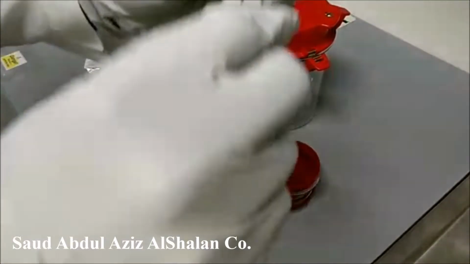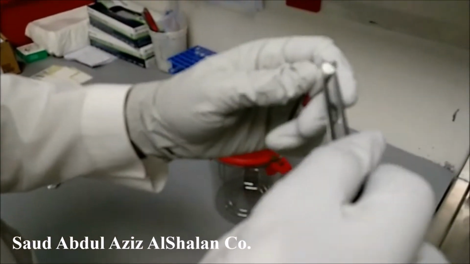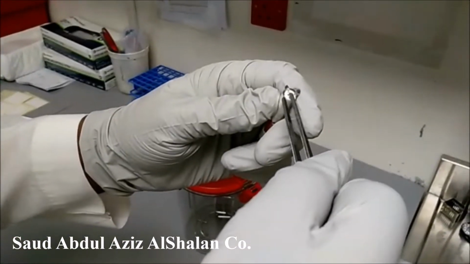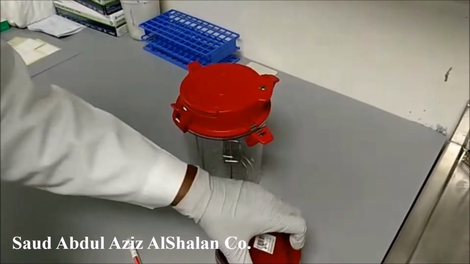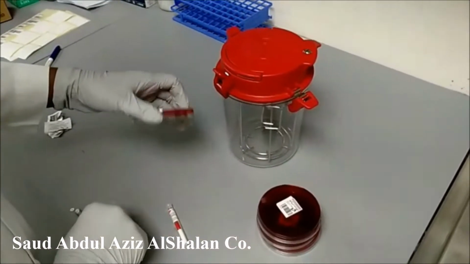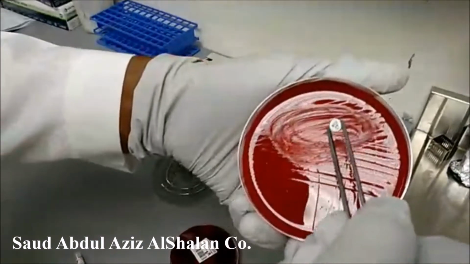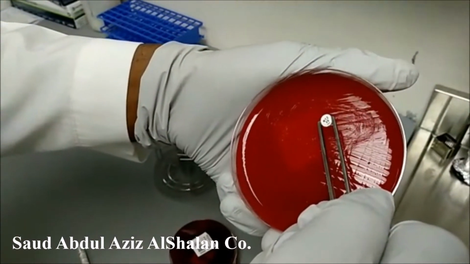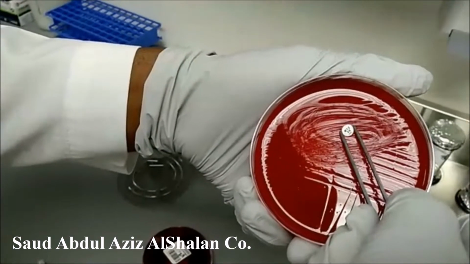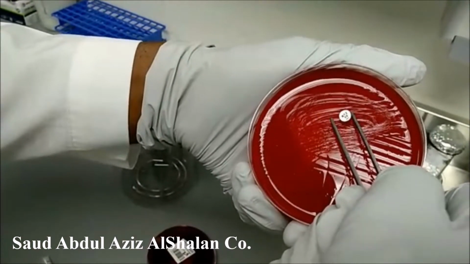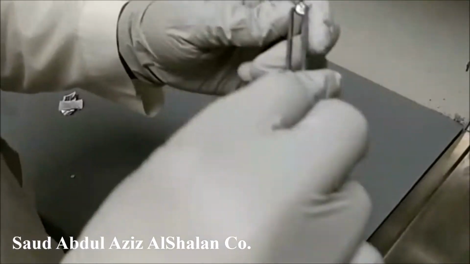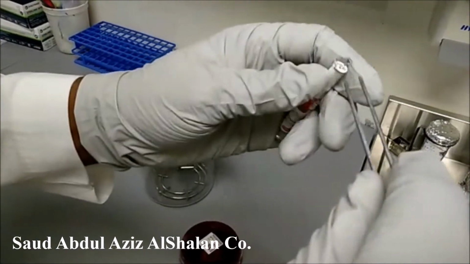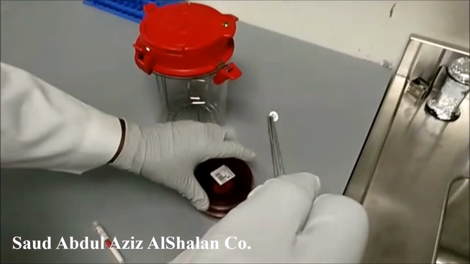Then we will take the disc and put it here, between the first and the second streaking lines. And we will continue the same procedure for all plates.